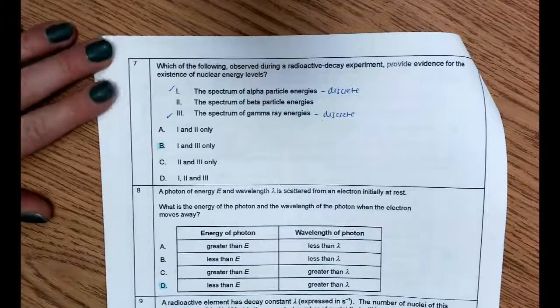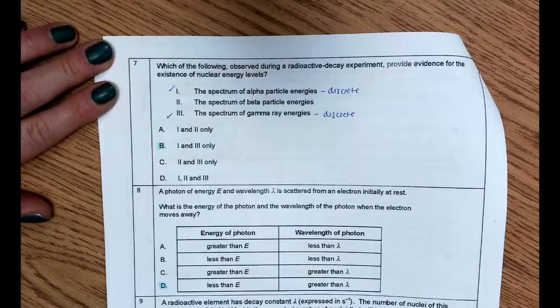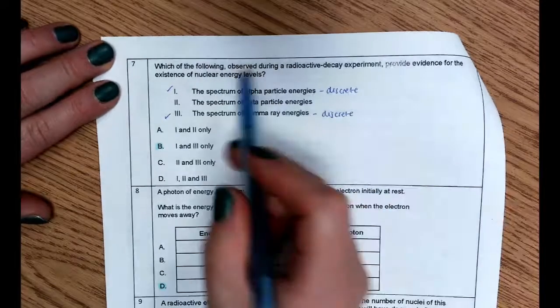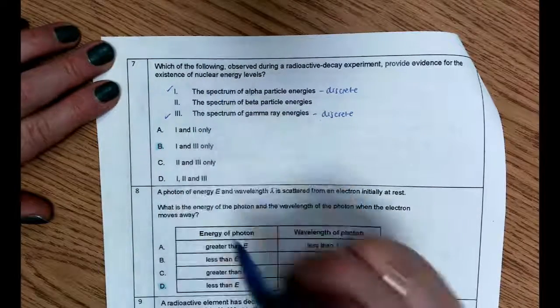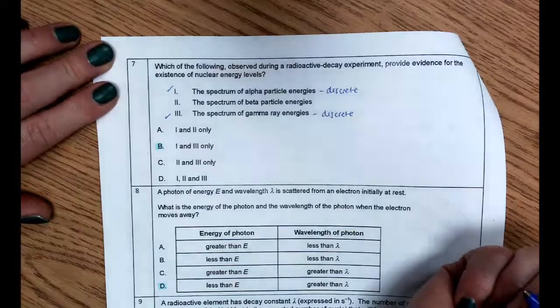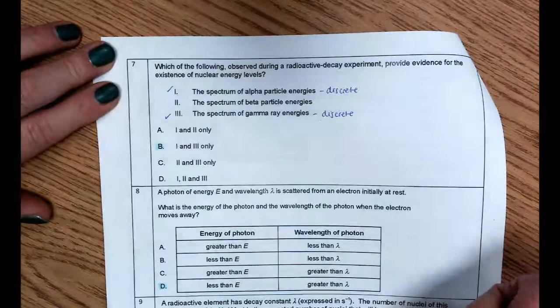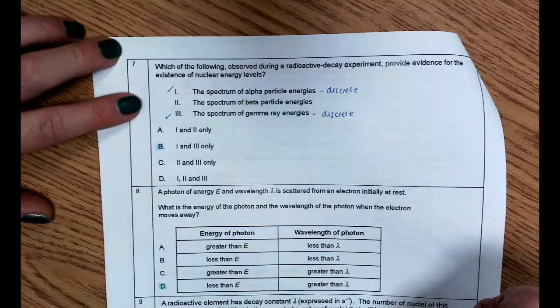So we know that in beta decay, we have the parent, and it decays to a daughter plus a beta particle, which is an electron, plus an antineutrino.